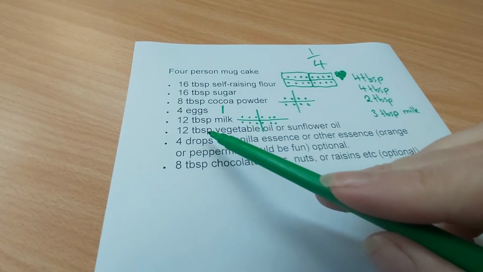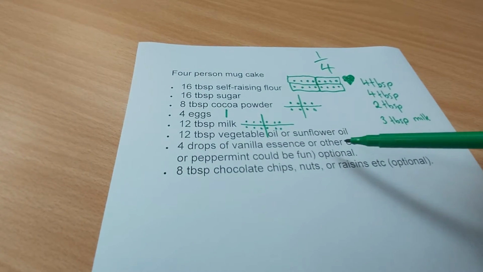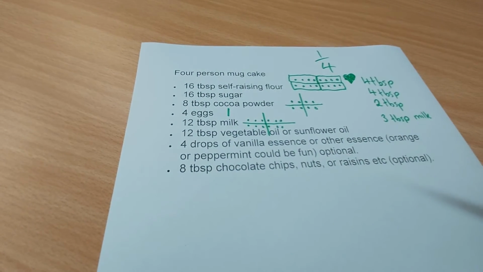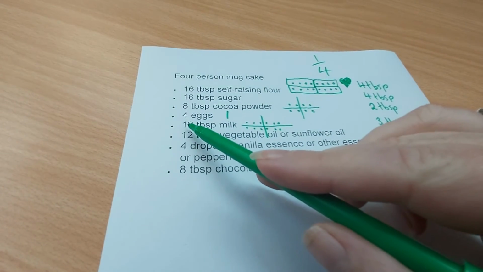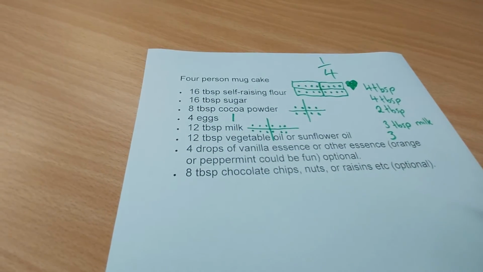So then we get to 12 tablespoons of vegetable oil or sunflower oil. Okay, you know it's going to be the same again because this one was a 12. We've already found the answer is going to be 3.